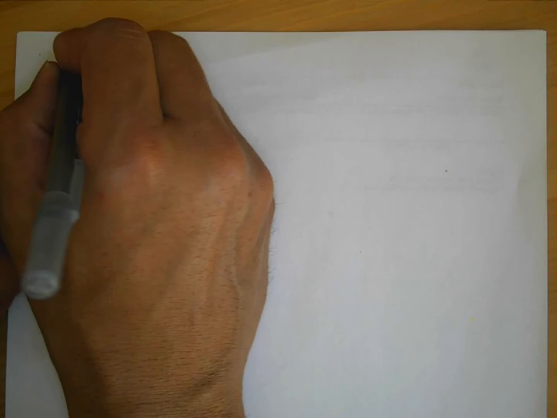Okay, copy these notes into your notebook. There is no worksheet to print out. We're just going to copy these manually. Okay, we're going to look at trigonometric ratios.